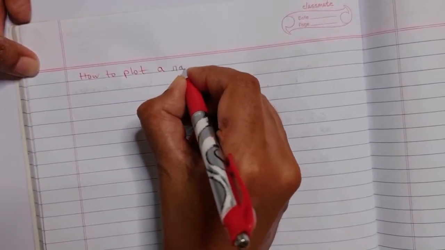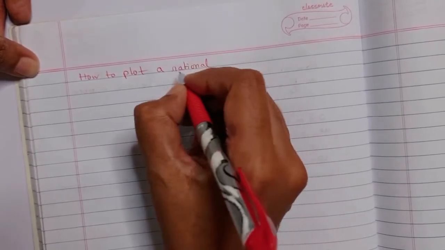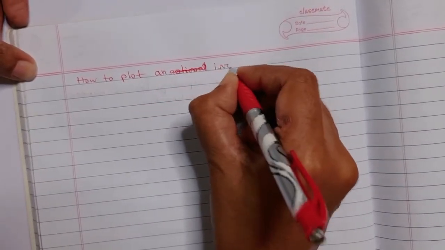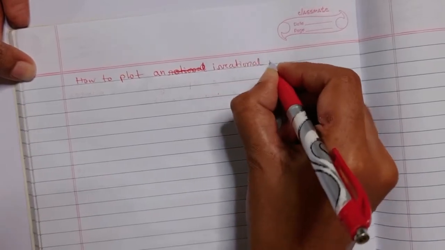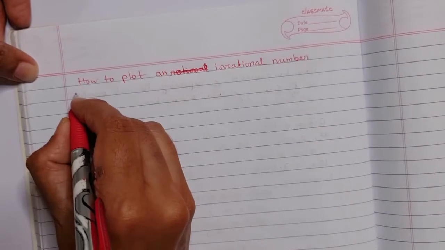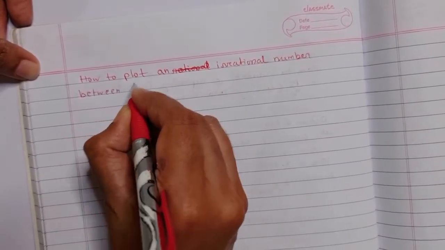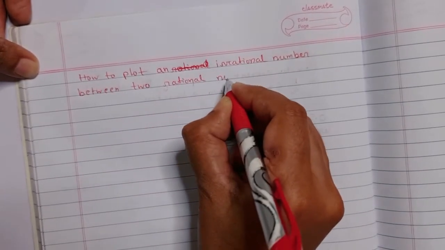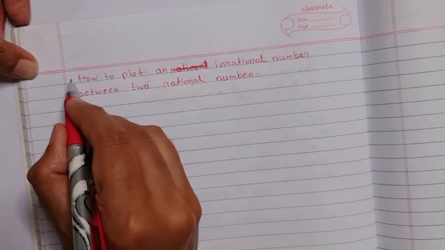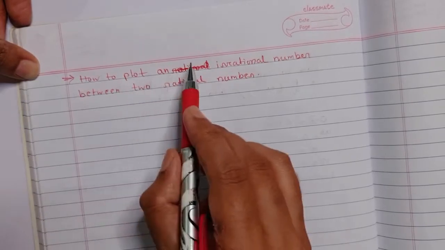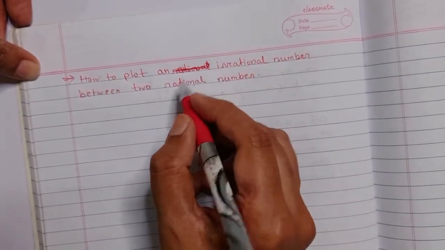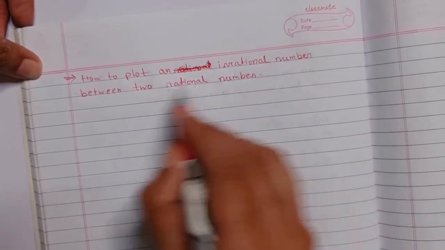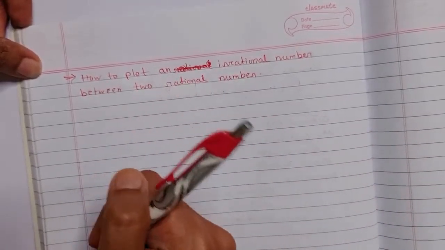a rational number, or not rational number, say how to plot an irrational number between two rational numbers. So in this video we'll learn how to plot an irrational number, or sometimes in the question they may ask you to plot two irrational numbers between two rational numbers. How to do that? We are going to find out.